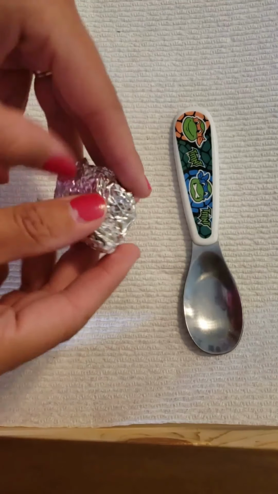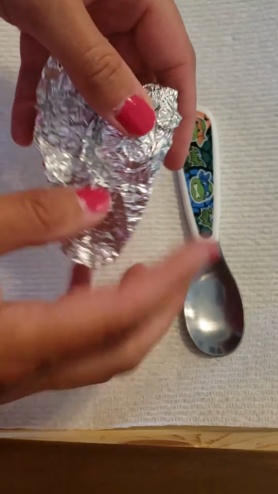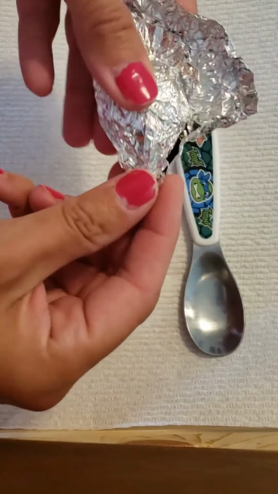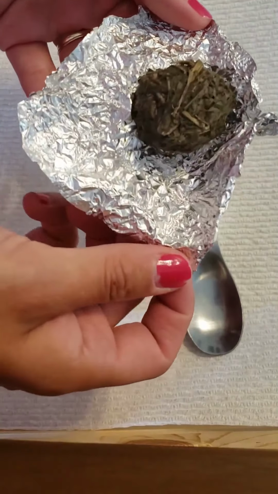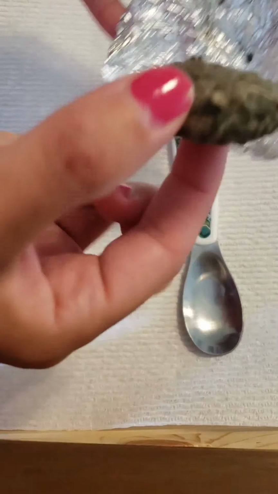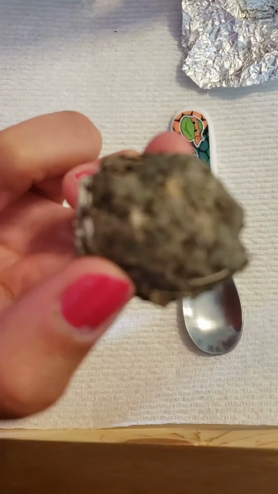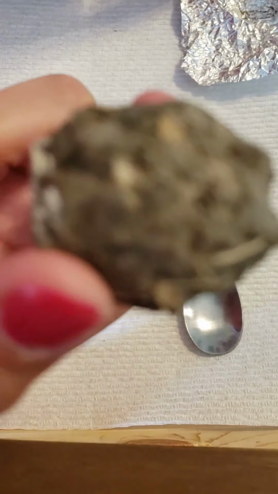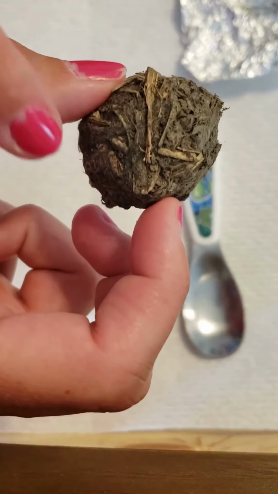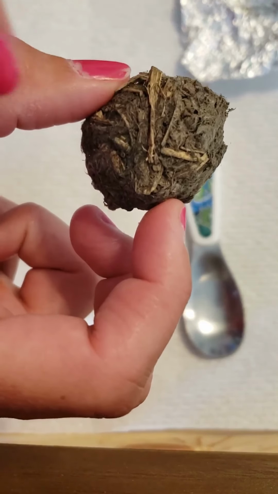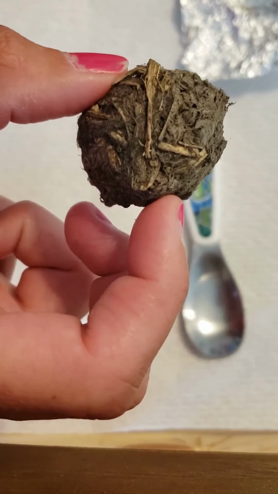Alrighty, so here we go. I'm going to go ahead and open this up. Now I should be wearing gloves, but I don't have any, so I'll just have to make sure that I wash my hands really, really good. And here we have our owl pellet. Oh, it's not going to focus, I guess. Oh, there we go. And as you can see, I can already see some bones and some hair, feathers maybe.